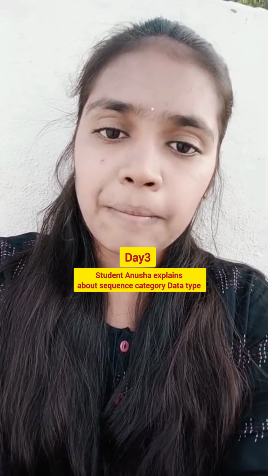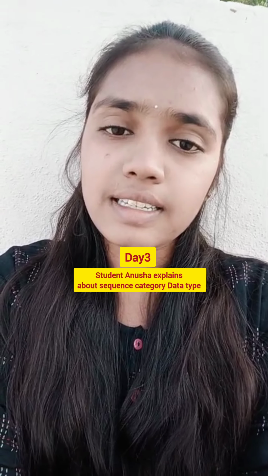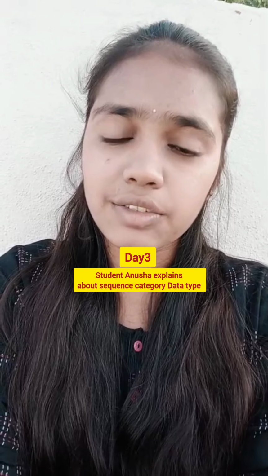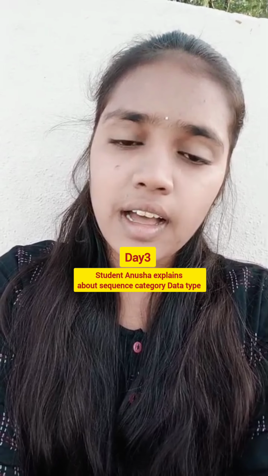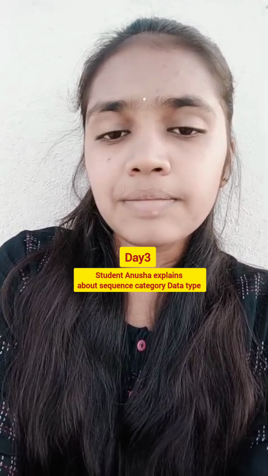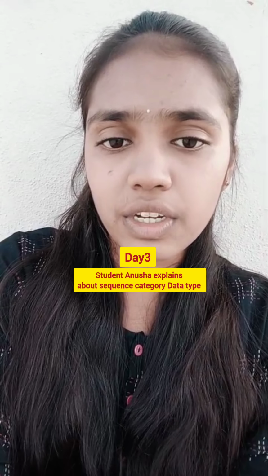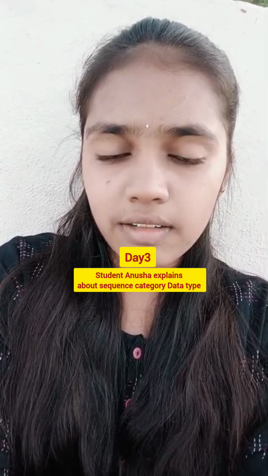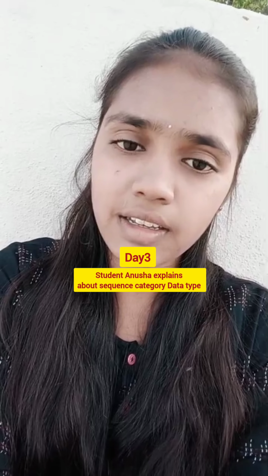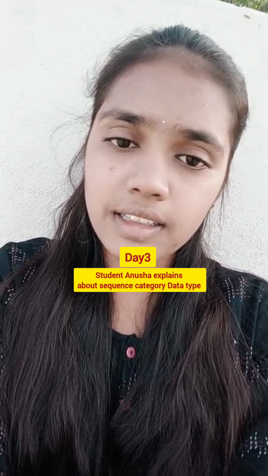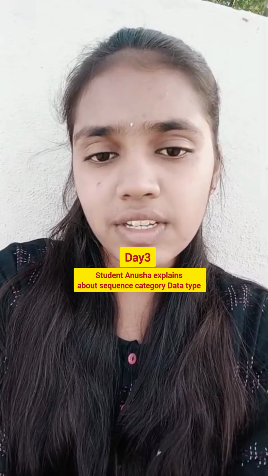First syntax, str object of begin colon end. This syntax gives the range of characters from the begin index to the end minus 1 index, and begin is always less than end, otherwise we get a space as the result. And the second syntax is obj of begin colon. In this syntax we specify the begin index, but we don't specify any end index. So in this case PVM takes the values from the begin index up to the last character of the string.